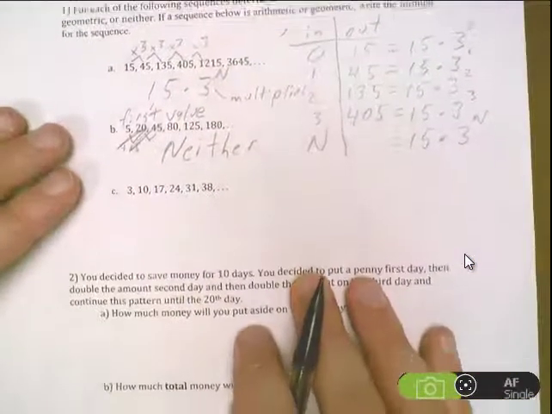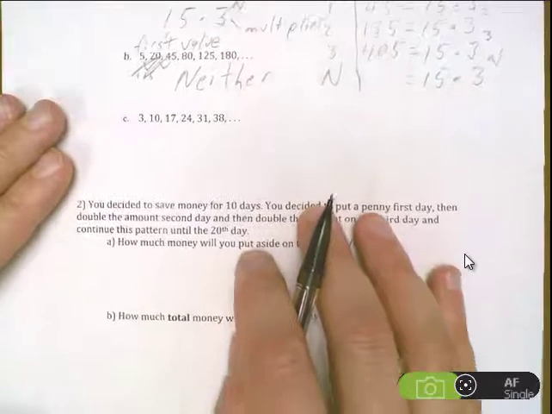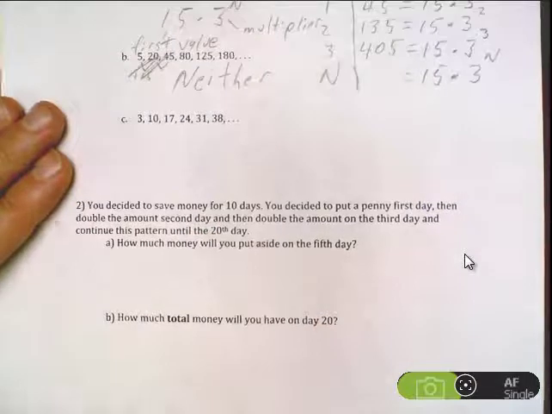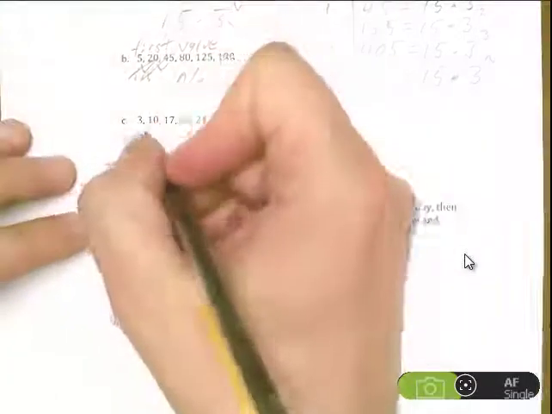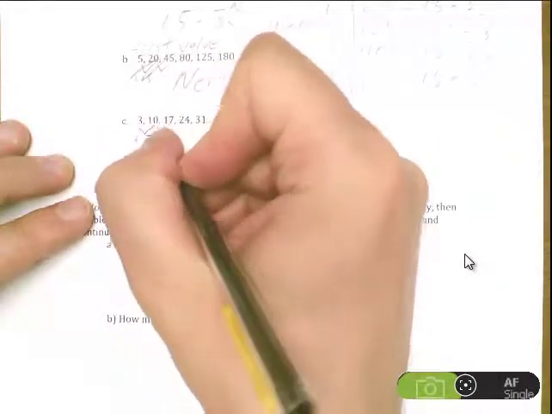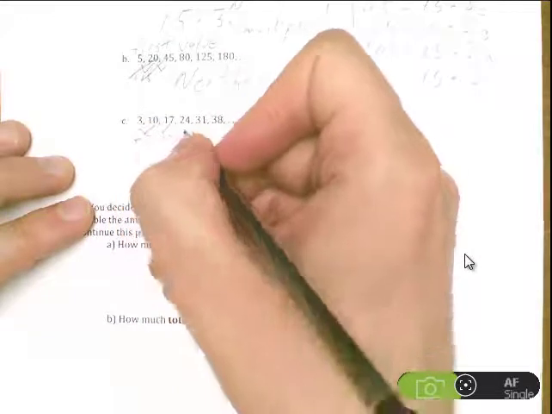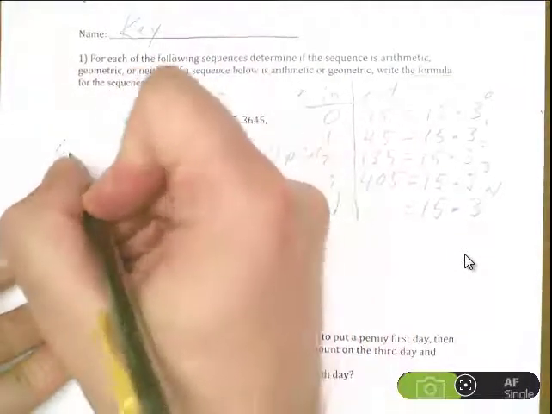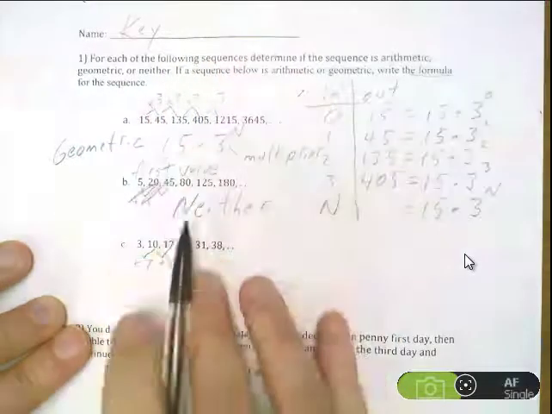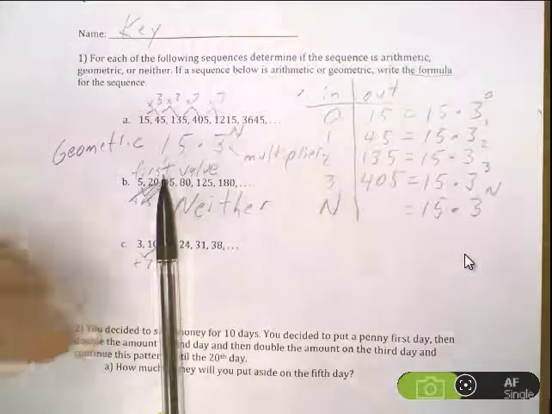Okay, let's take a look at part C. It goes from 3 to 10 to 17, and so on. You can just kind of look at it and say, hey, look at this. If you add 7, and then add 7 again. Oh, we forgot to write that this one is geometric. Geometric. Okay.